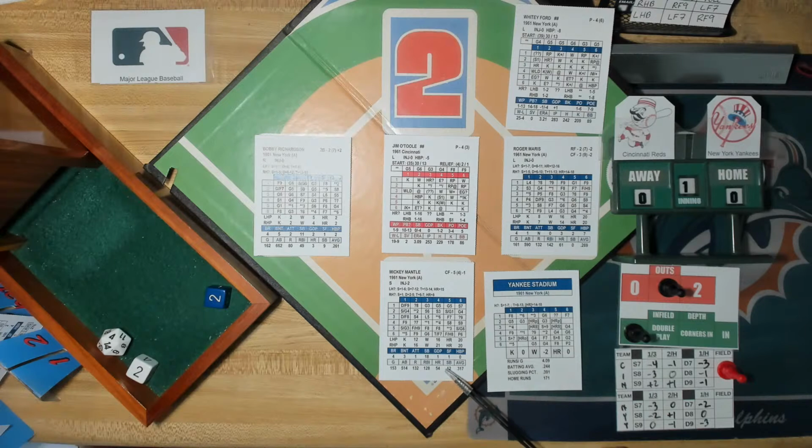317 average, 54 bombs, 128 RBIs. Mickey Mantle played in almost all the games of the Yankees until he got the flu late in the year and could not finish the season. Mantle was the Mike Trout of his day. Yeah, if you want to say he was the Mike Trout of his day, I would have no issue with that. Hall of Famer? Absolutely.